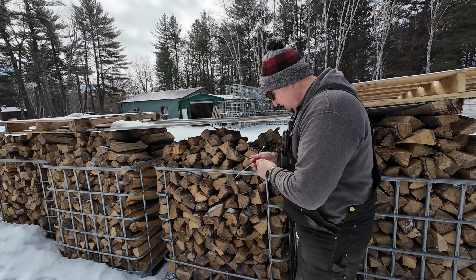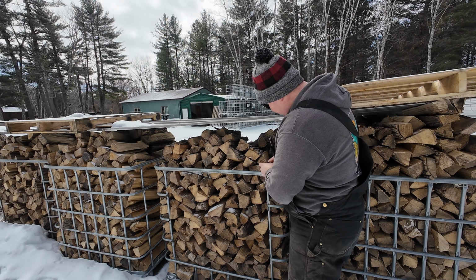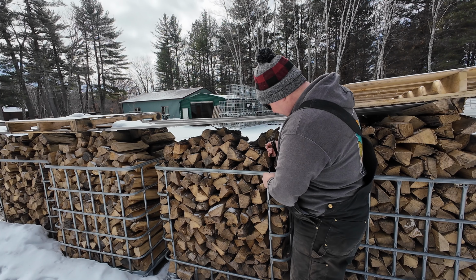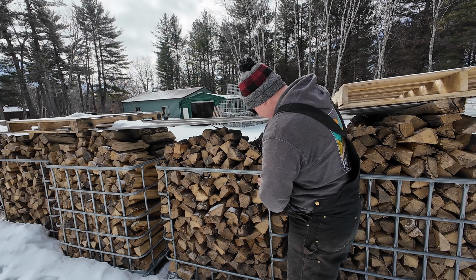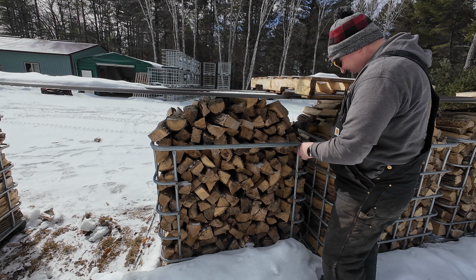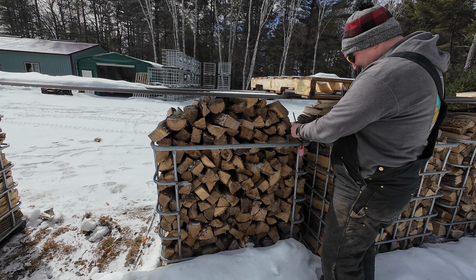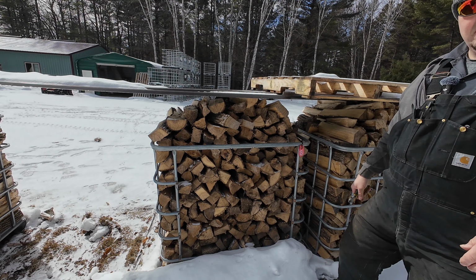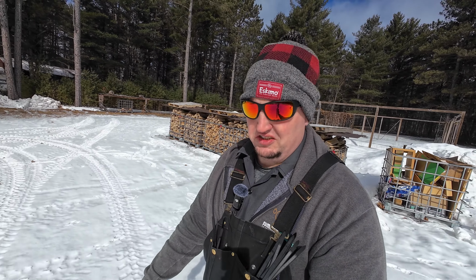I'll put in the database when the firewood is stacked and how much goes in each tote, and I will have an accurate depiction of the amount of firewood I have for my firewood business and the age of it, and I'll be able to determine when this firewood is ready to go. All right, that's enough of that boring firewood business organization stuff.